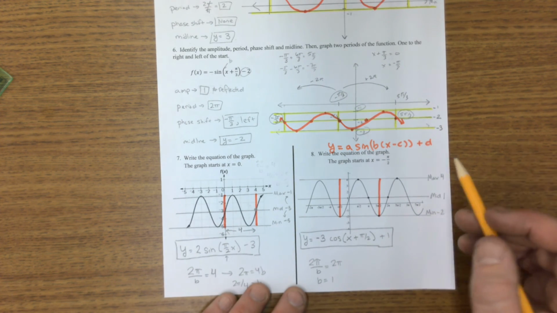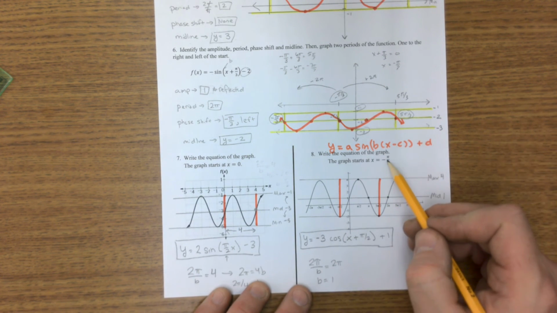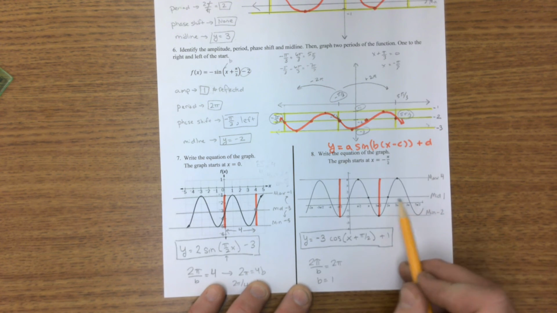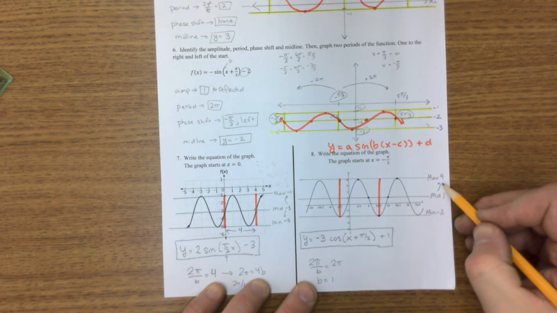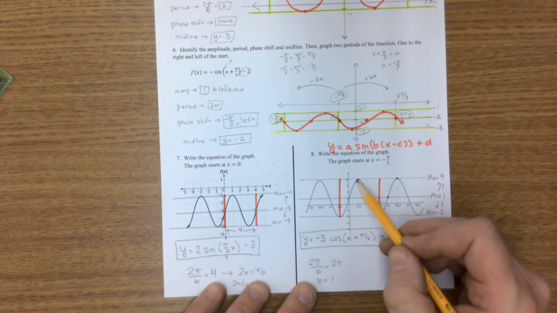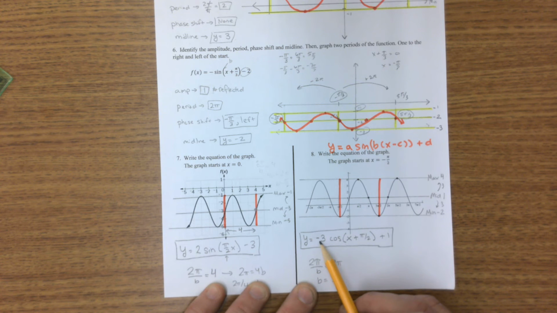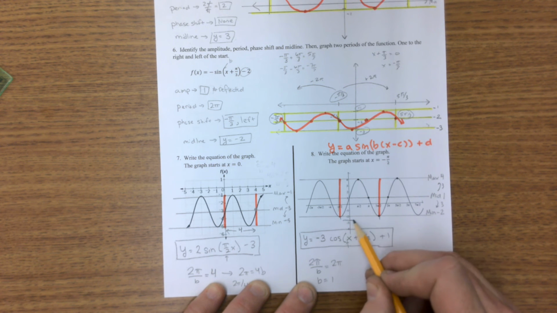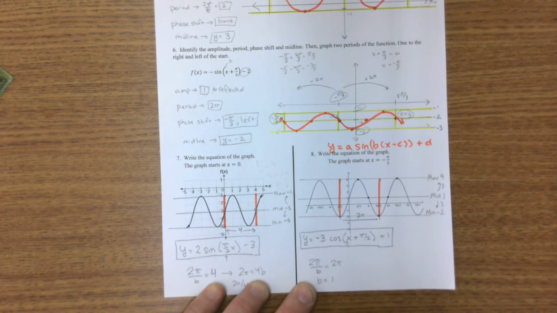And on the last problem here, we do the same thing, but we're starting at -2. So that changes this to look like this. The middle is 1. And if I go up 3 and down 3, that's the amplitude. Now if I draw these lines, that is an upside down cosine wave, so it's negative. The only question is, what is the b value? Well, 2 pi divided by b is the period. And look at this period. It starts here and it goes to there. And that distance right there is exactly 2 pi.